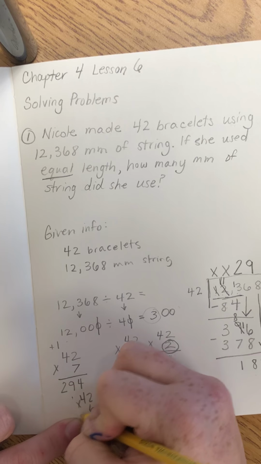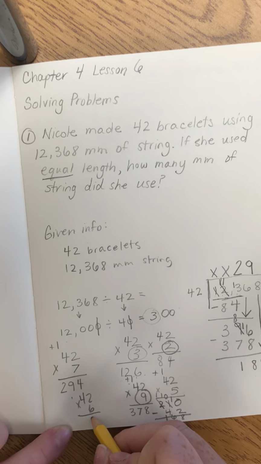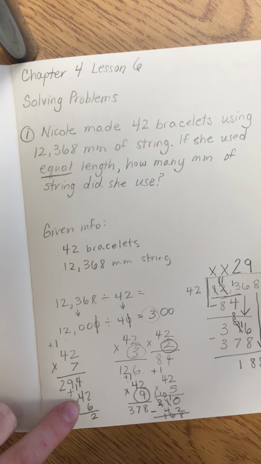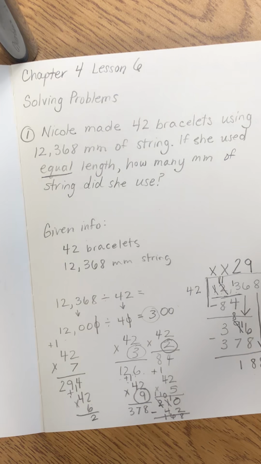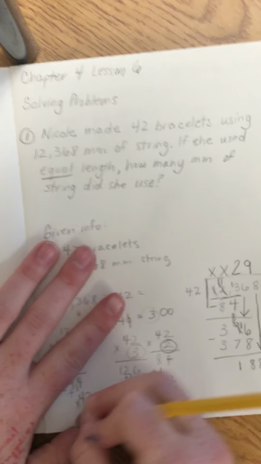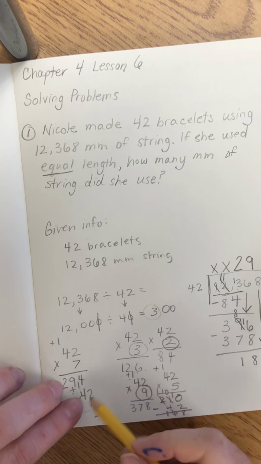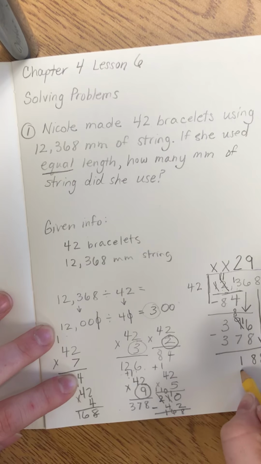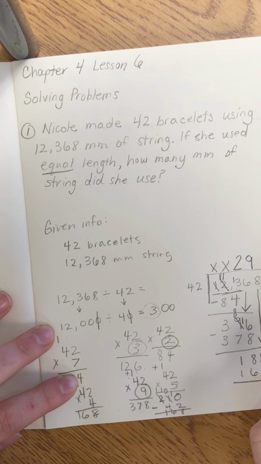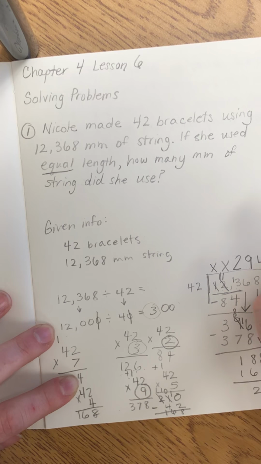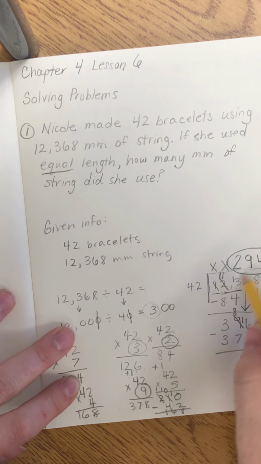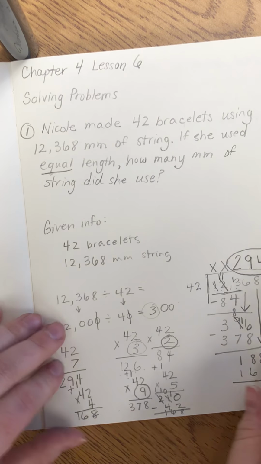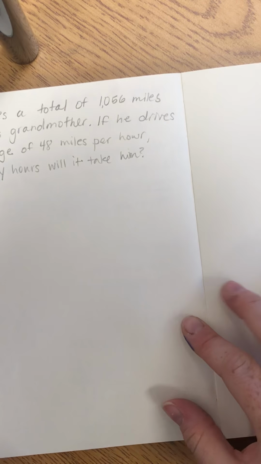So I would do 42 times 6. 2 times 6 is 12. Plus 1 over here. I'm sorry, that should be a 4. 2 times 4 is 8. 4 times 4 is 16, 168. 8 minus 8 is 0. 8 minus 6 is 2. 1 minus 1 is 0. So I have 294, remainder 20. And that is very close to 300, so I am good. We're going to go along here to our next problem.